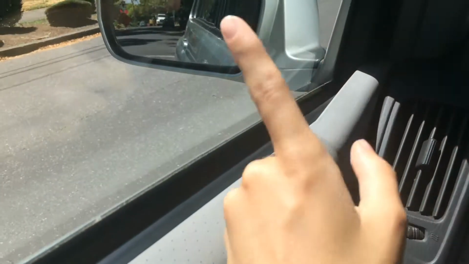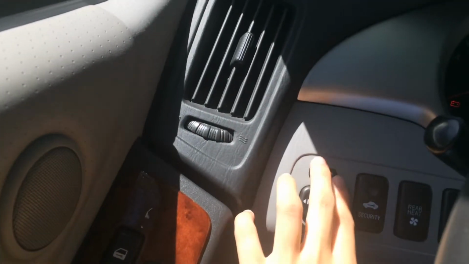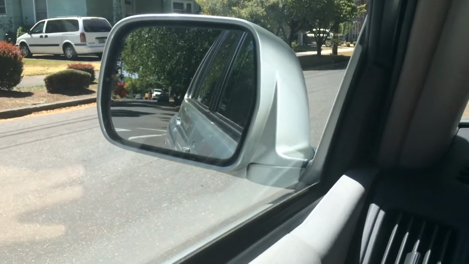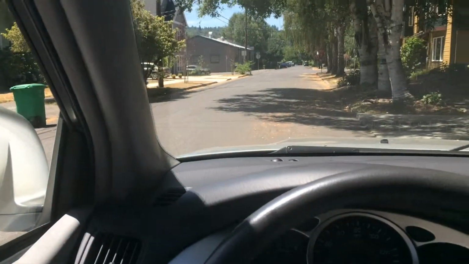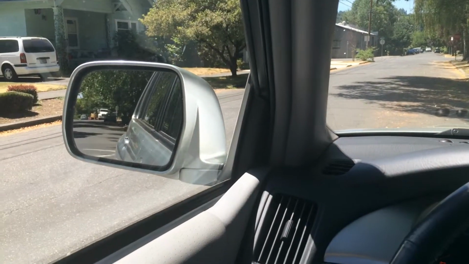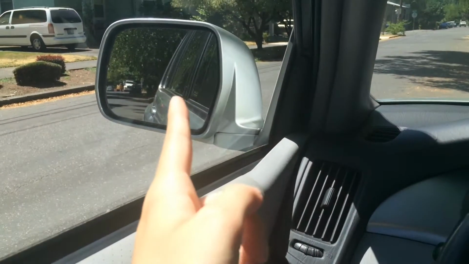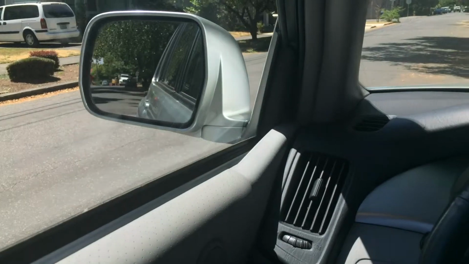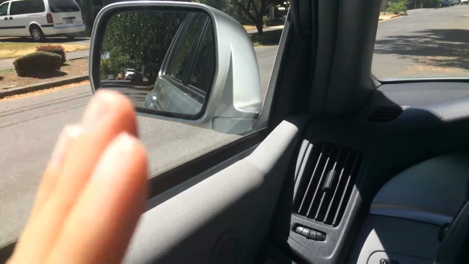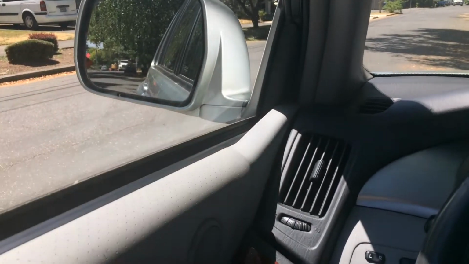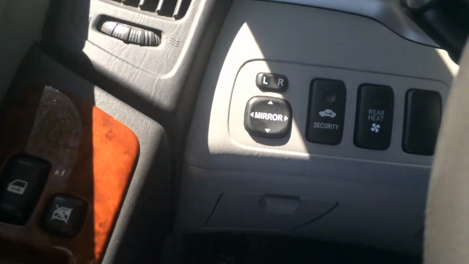So these are your side mirrors, like this one. So you would flick this whichever way, and then you're able to maneuver the mirror so that you can see what you need to see outside your mirror. So in this car, I currently have the setting wrong because I can still see part of the car. But when you adjust your mirrors, you don't want to see the side of your car, you want to see just outside of the side of your car.